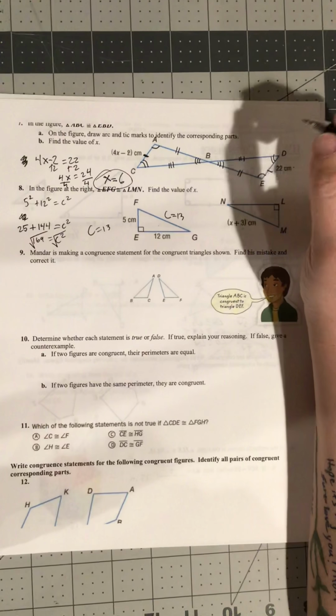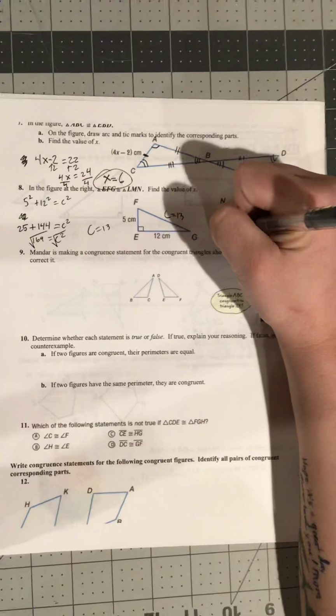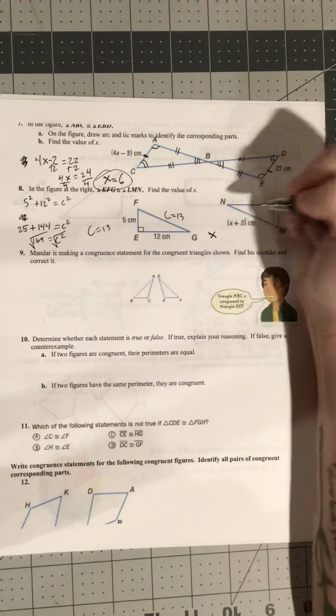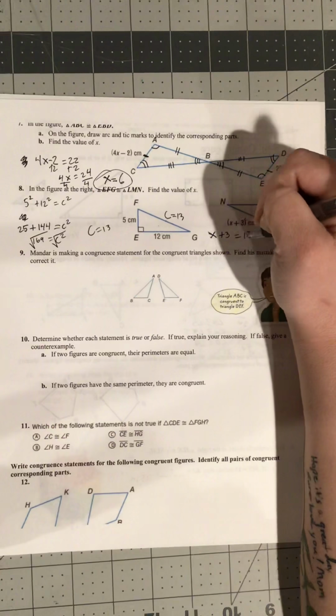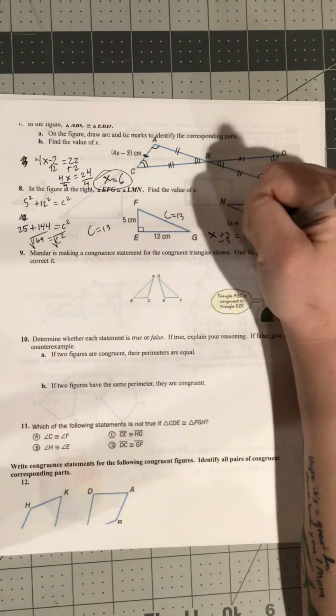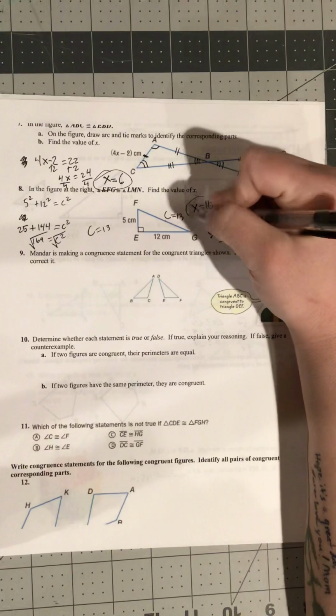So now we know that this and this are equal to each other, and I have to solve for x. x plus 3 equals 13. Minus 3, minus 3. So our x equals 10.